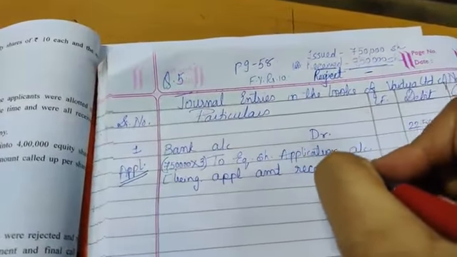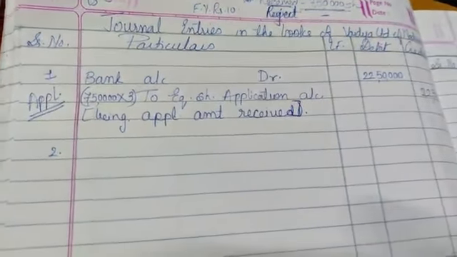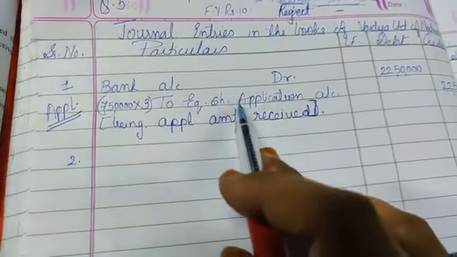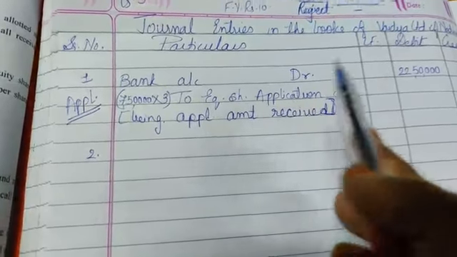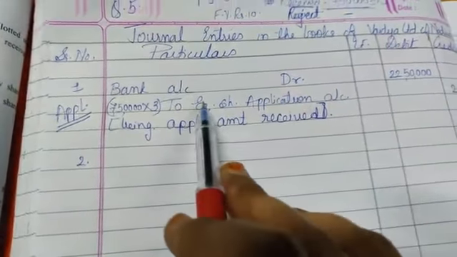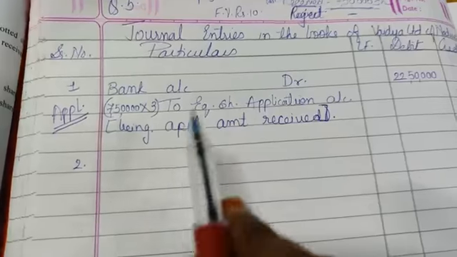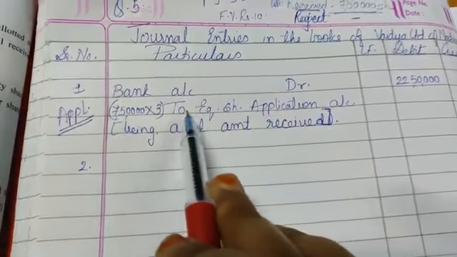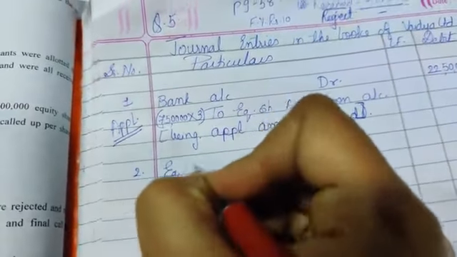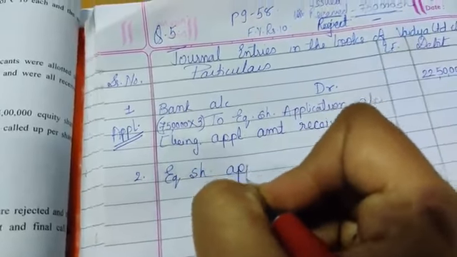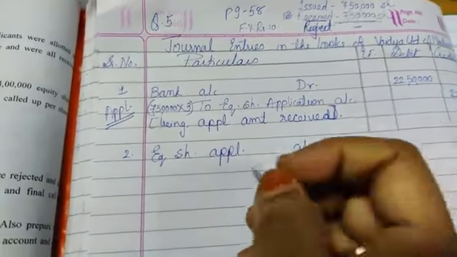Fine. Now we will see the second entry. Okay, now what is your second entry? See, the amount which you have received from the public for equity share application account will be transferred to capital account. So now here the item which is credited will be debited in the second entry. So your equity share application account which is credited in the first entry will be debited in the second entry. So see, equity share application account debited. Okay, application you can write down like this in short.